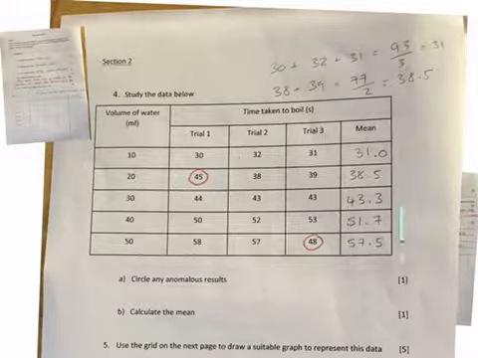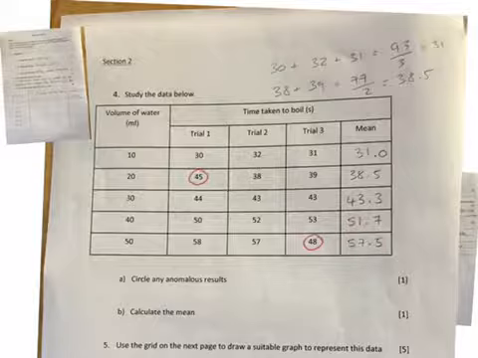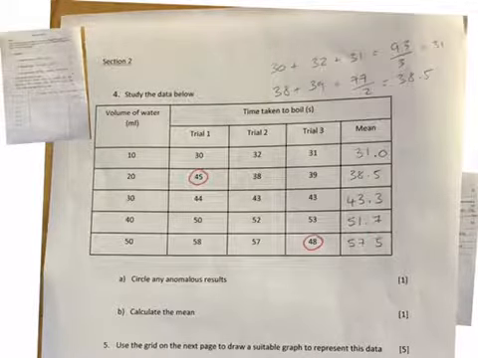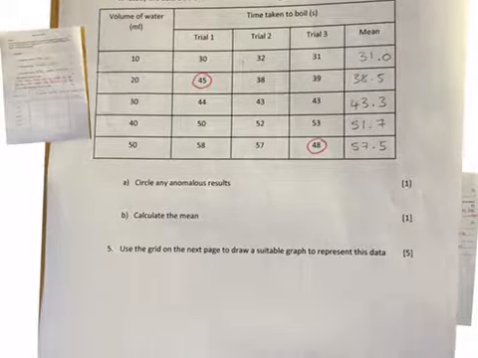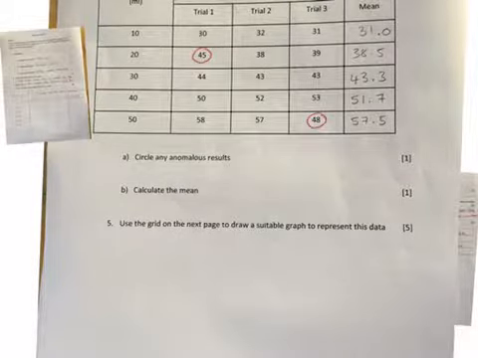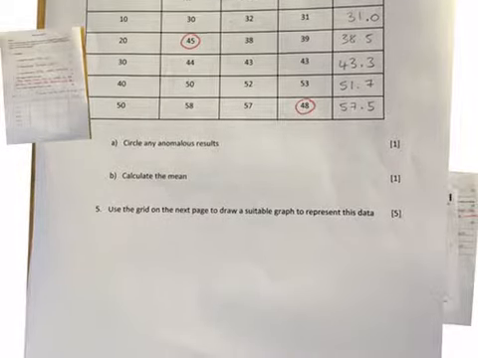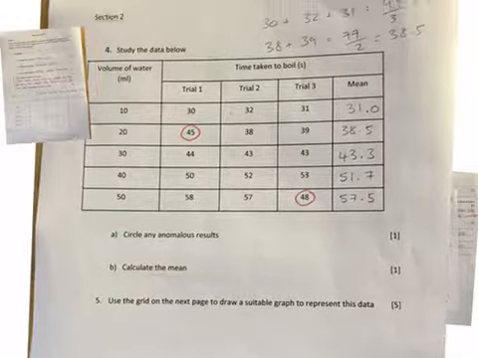Remember, I've got to keep my values the same. Sorry, decimal places, it's late at night, I'm very tired. And then calculate the mean. So I've done that. Use a grid on the next page to draw a suitable graph to represent this data.